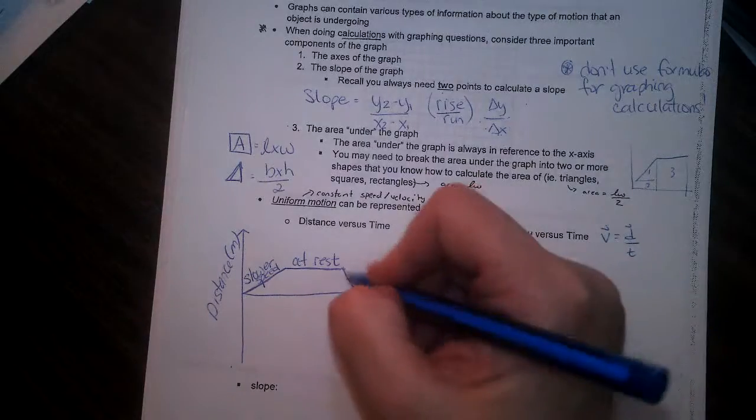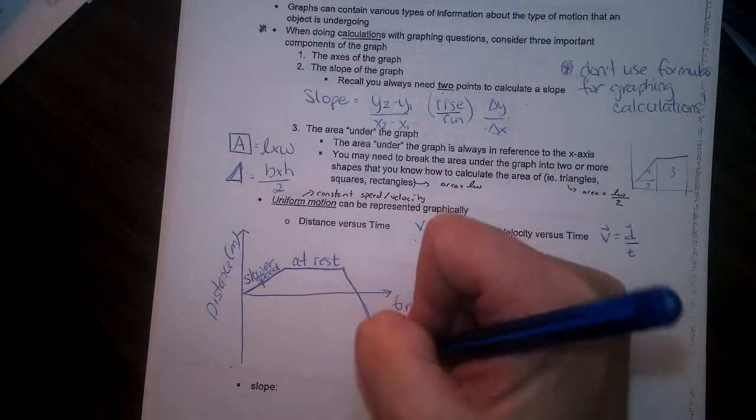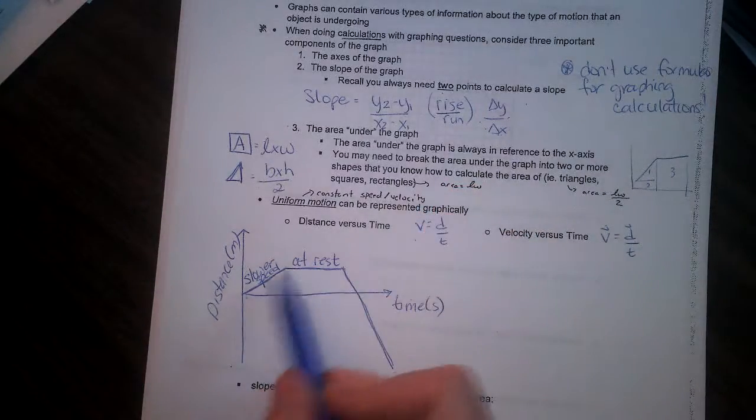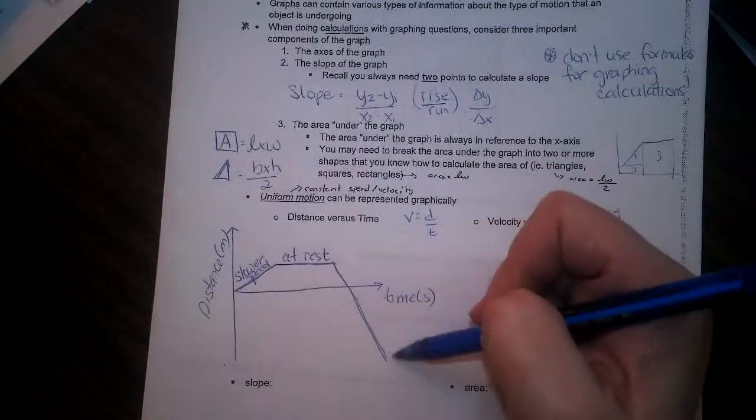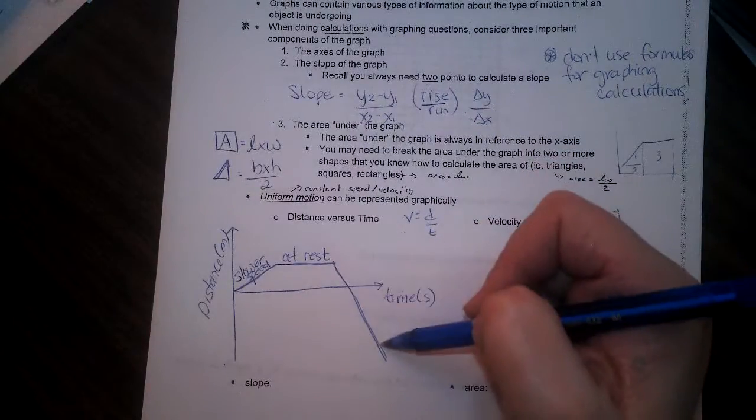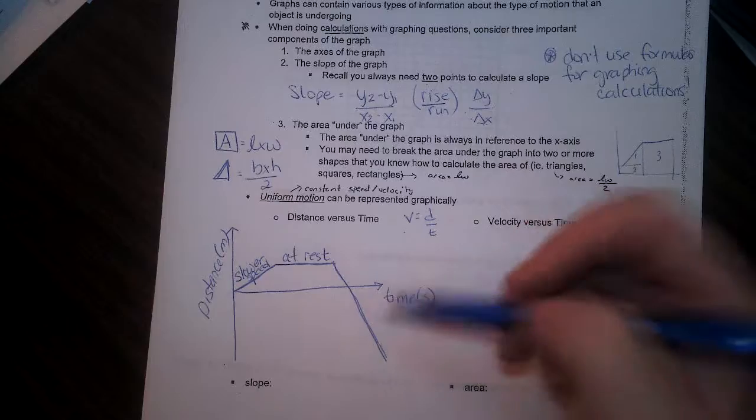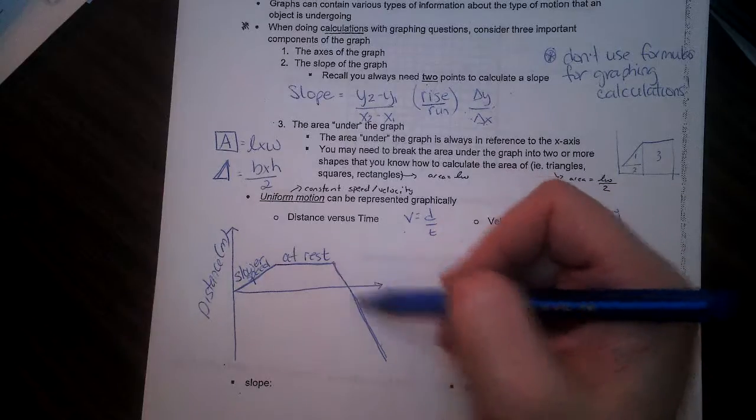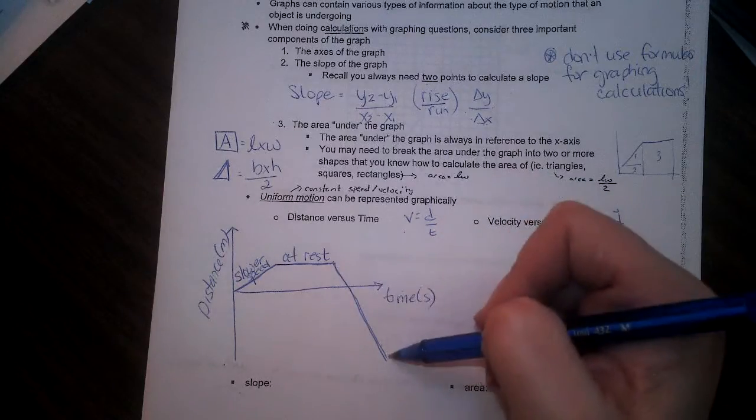Now, what about this? Kyle said that this was a positive slope, and in math, this is a negative slope. But distance is added. It's the sum of the distance. So is this object in motion?